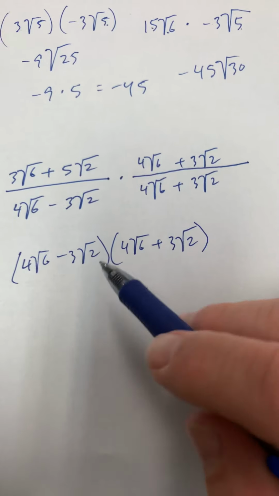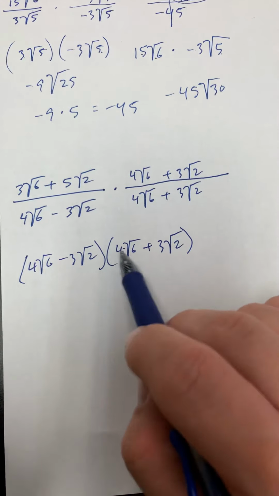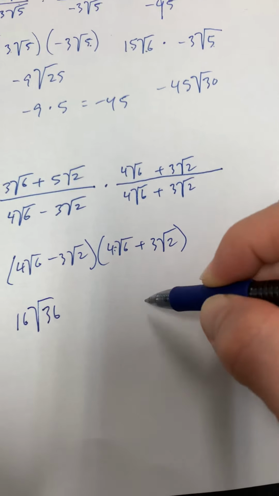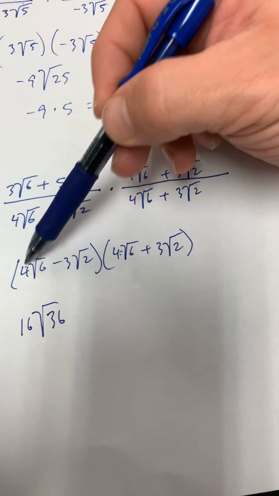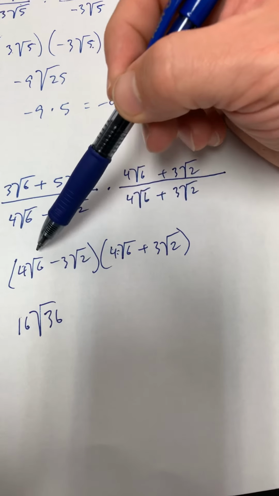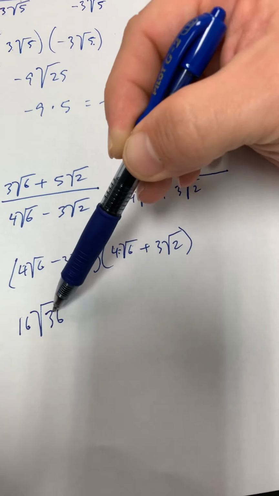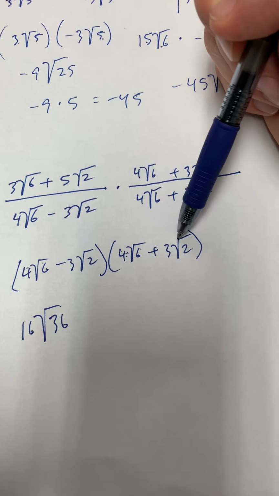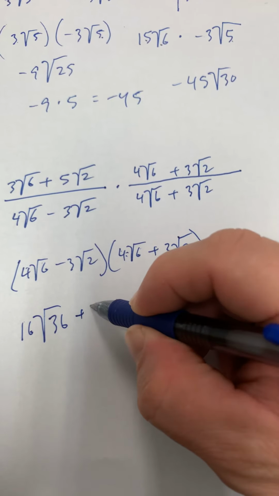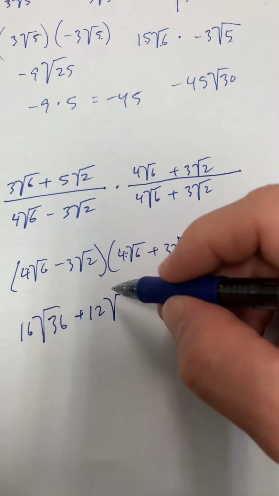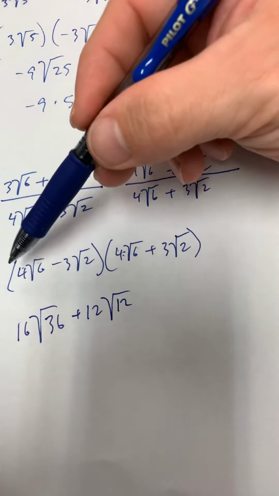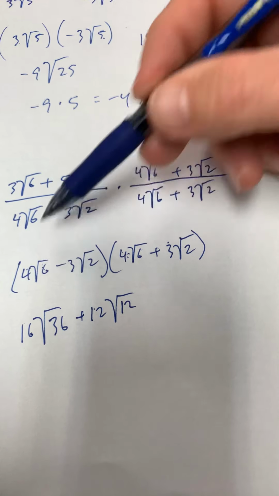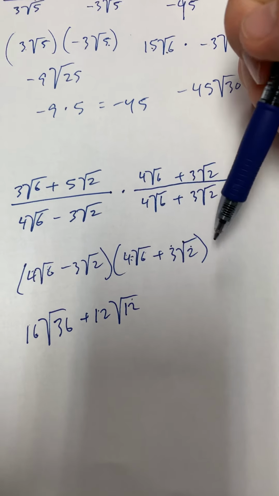Okay, all right, so we're going to multiply these together, right? So it's going to give us 16 times the square root of 36. So we multiply our coefficients to give us 16, and then our radicands to give us the square root of 36. Okay, now 4 times the square root of 6 times 3 times the square root of 2 is going to give us positive 12 times the square root of 12. So 4 times 3 gives me 12, and then square root of 6 times square root of 2 gives me the square root of 12.